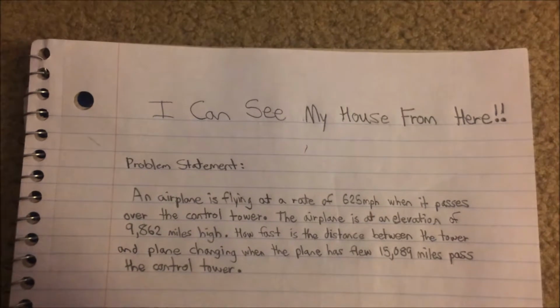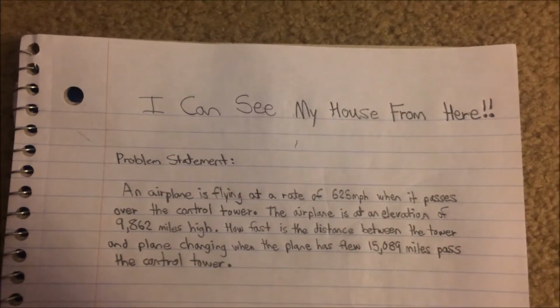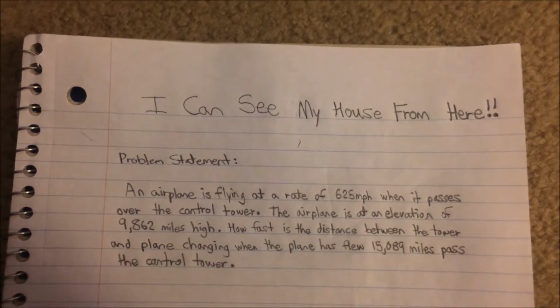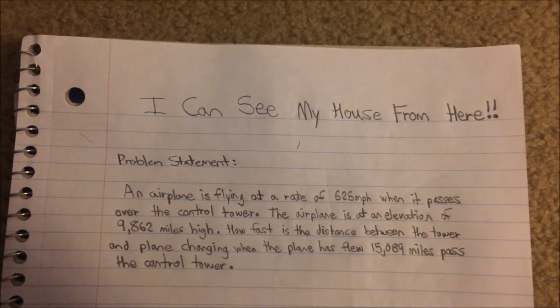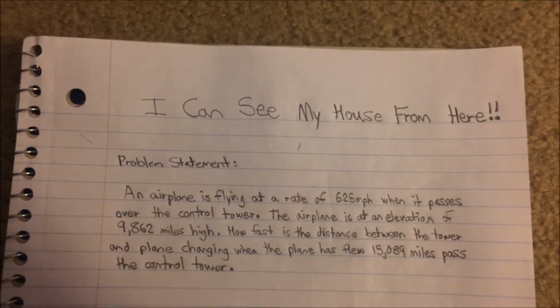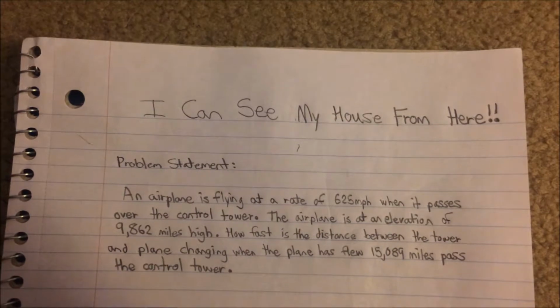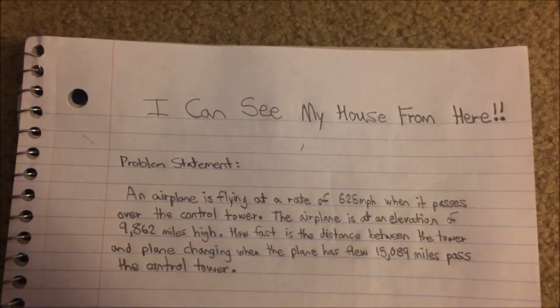So the problem is, an airplane is flying at a rate of 625 miles per hour. When it passes over the control tower, the airplane is at an elevation of 9,862 miles high. How fast is the distance between the tower and the plane changing when the plane has flown 15,089 miles past the control tower? Here we have a model of the problem.